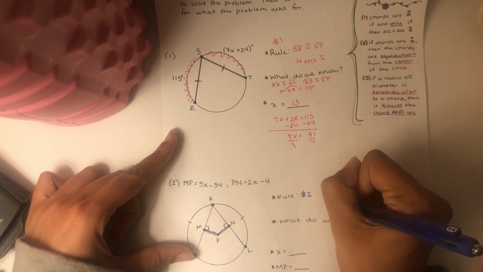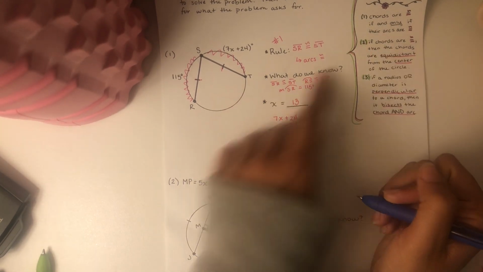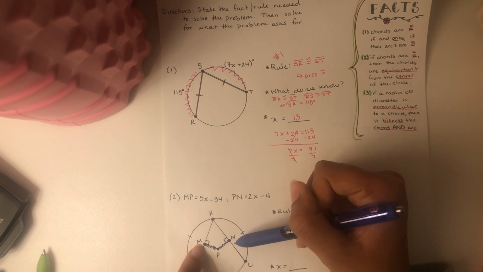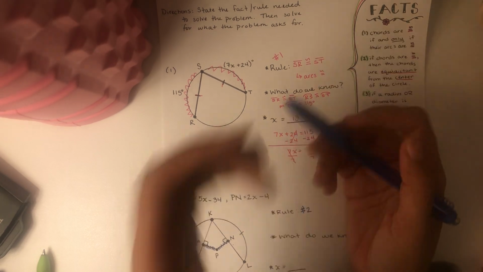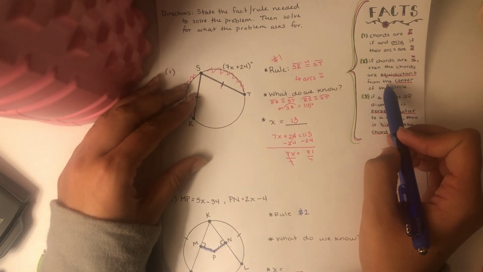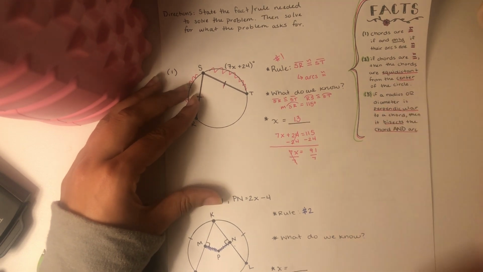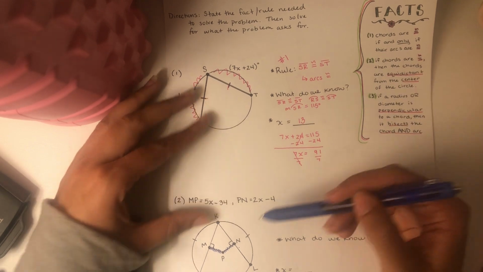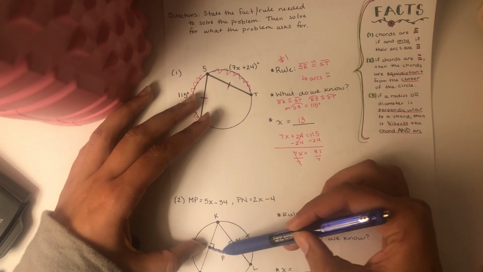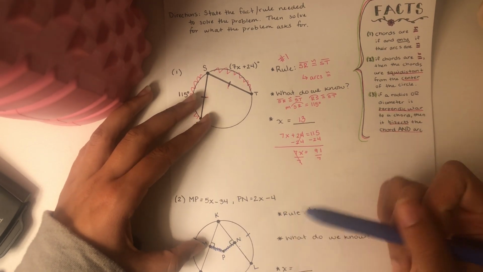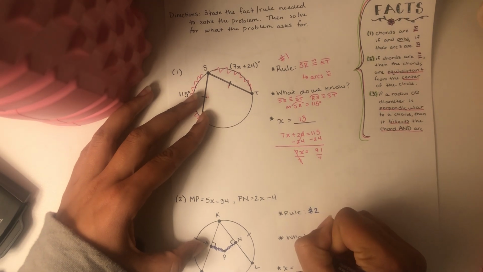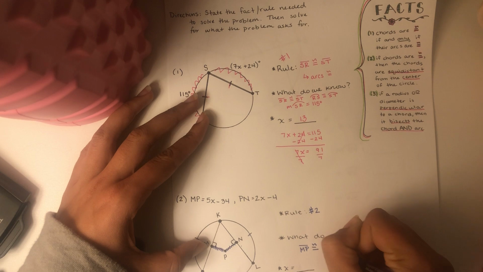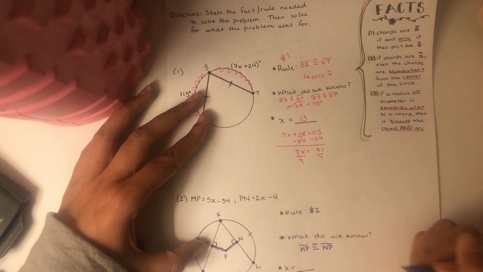right? So it says if chords are congruent, and we know they're congruent because these arcs are congruent, which means the chords are congruent, then the chords are equidistant from the center. Equidistant means equal distance. So M is the same distance to P as N is to P. So that means we know MP is going to be congruent to NP.